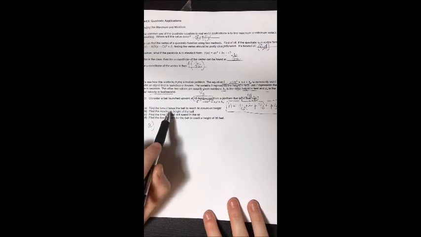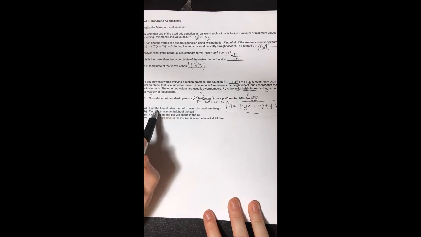All right, so part A. It says, find the time it takes the ball to reach its maximum height. So if we want the maximum height of the ball, well, maximums and minimums occur at our vertex. So if we want the time it takes, then we're going to be solving for our x coordinate, but in this case it's t instead of x.